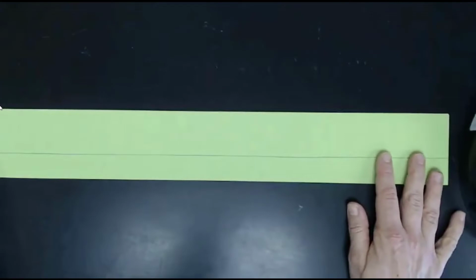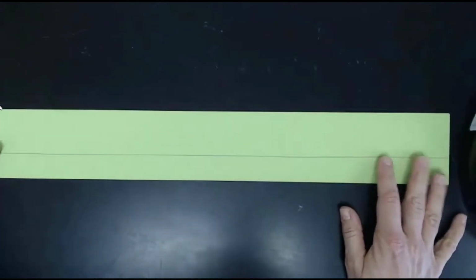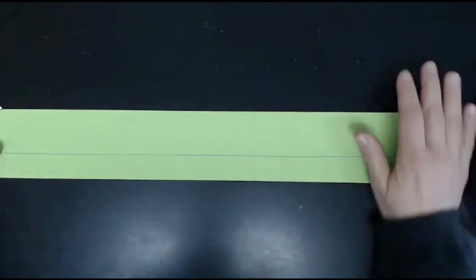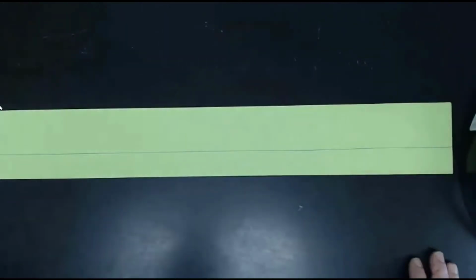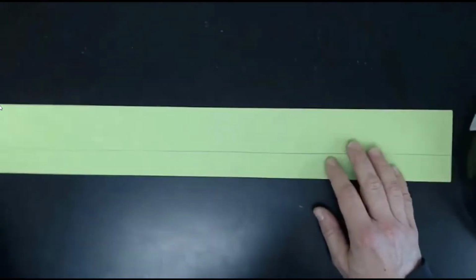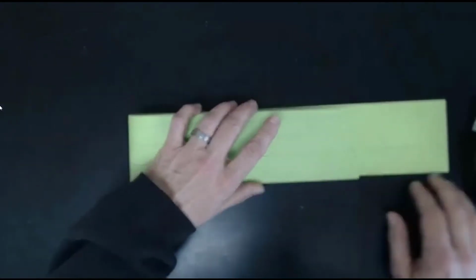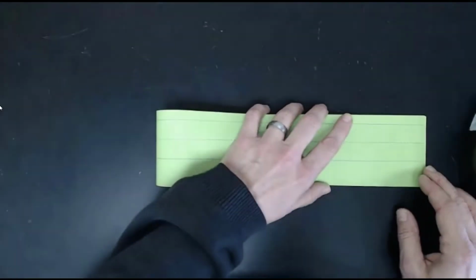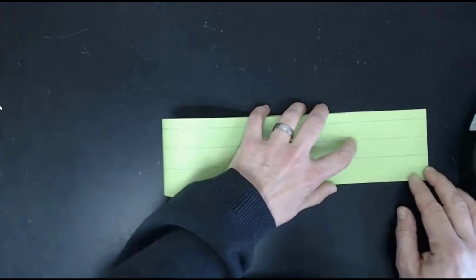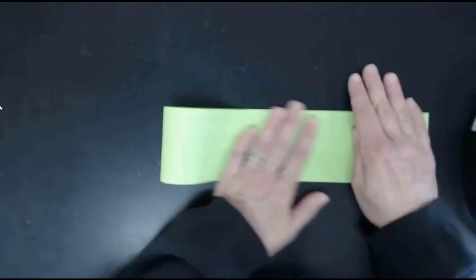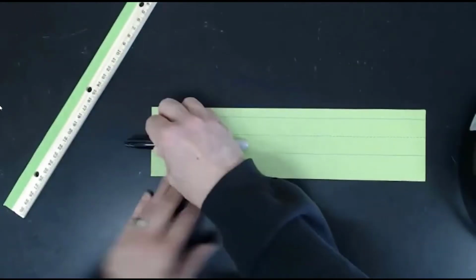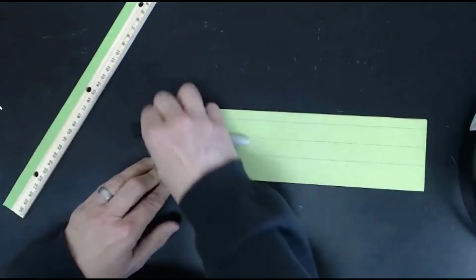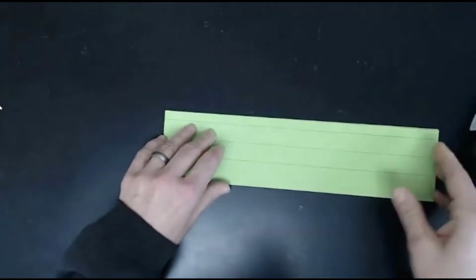Your sentence strip's down in front of you. Your left hand is on the sun side, and your right hand is on the end of the solar system side. So the first thing we're going to do is establish our first planet. What we want to start by doing is simply folding our sentence strip so that it's pretty much entirely in half. And I'm going to use my Sharpie to make a nice distinctive crease there, like so. All right, I've essentially just folded this in half.